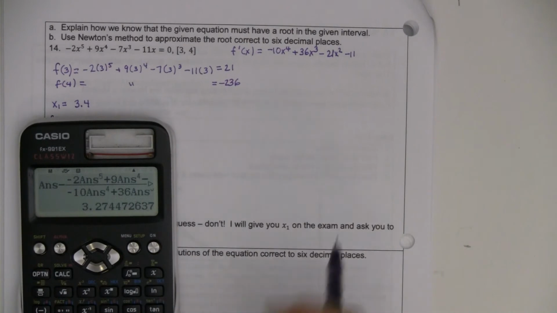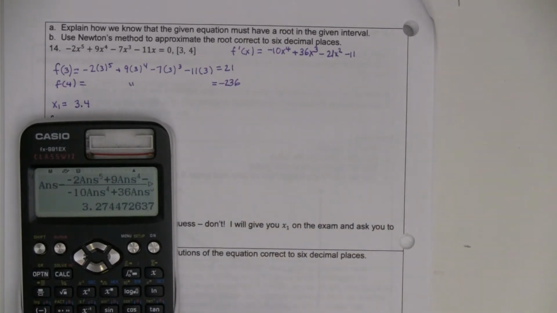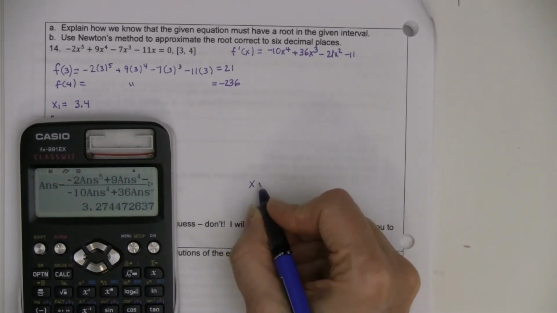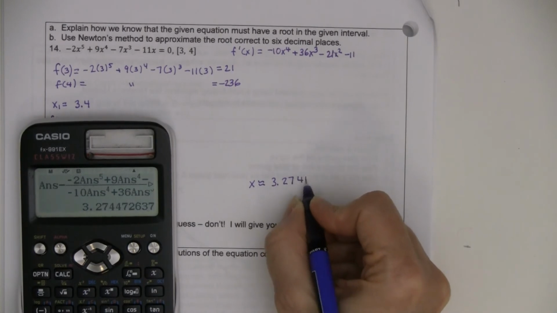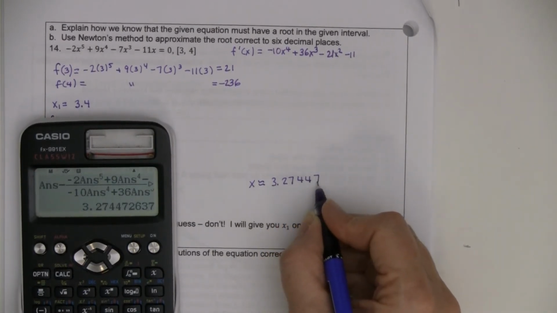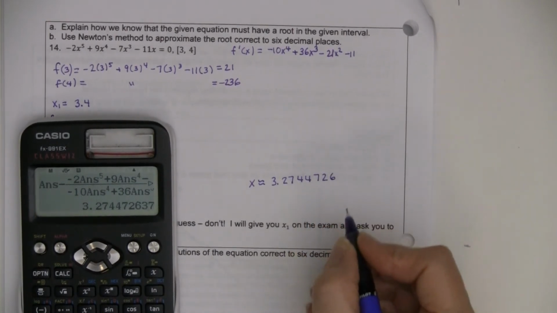Accurate to 6 decimal places, I don't know which one it was because I pushed equals so many times. But I know that Newton's method is saying that my solution, x, is approximately equal to 3.27447, and the next numbers are 2 and then 6.